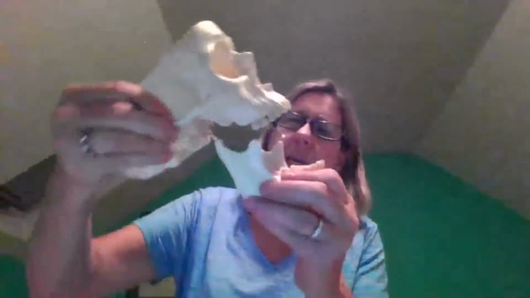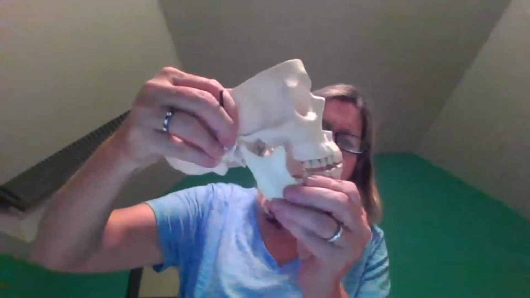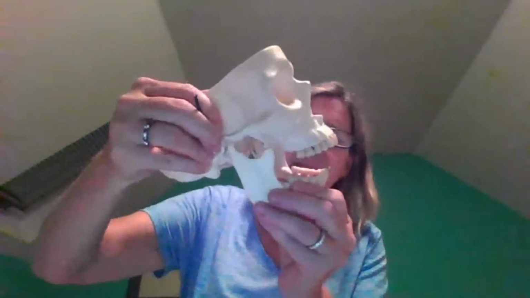Your mandibular condyle is right here. This whole thing is your mandibular condyle. This is the neck of the condyle. This is the head of the condyle. And this is the articulating surface. So this is the part of the condyle that articulates or moves with your TMJ. So it sits like this, and this is how it moves. And that's your TMJ, temporomandibular joint. It's where your temporal bone meets your mandible. And the articulating surface is what it moves on.